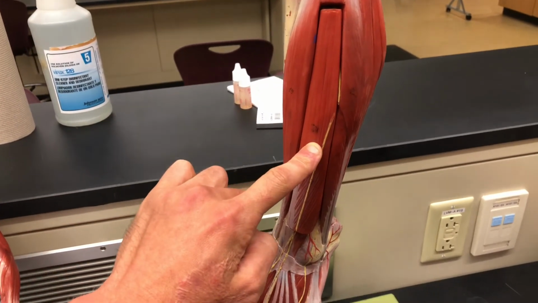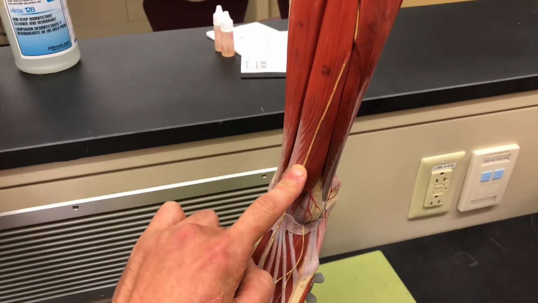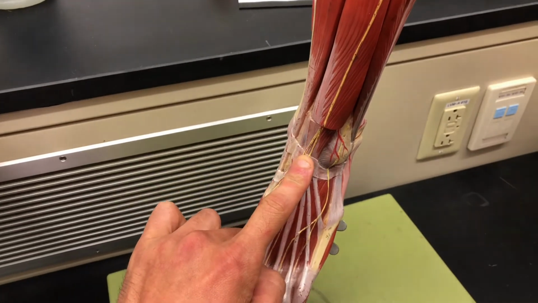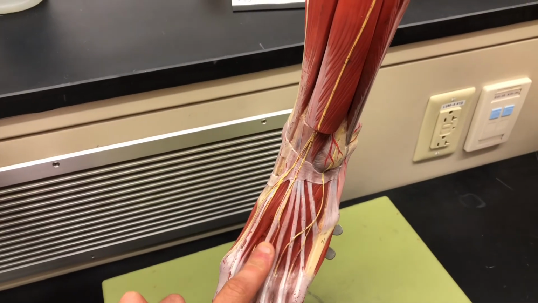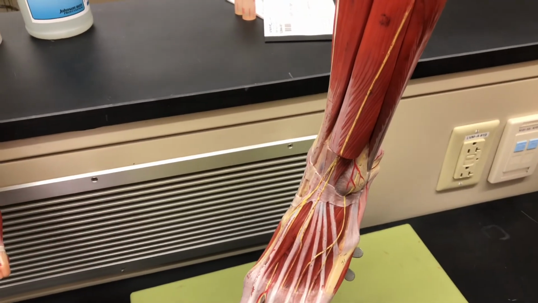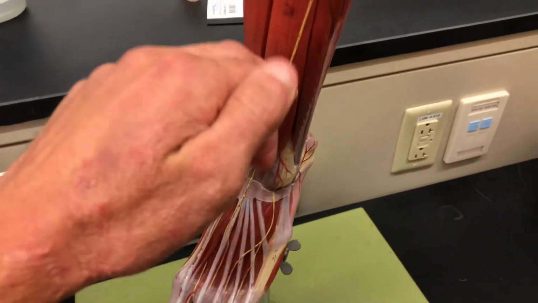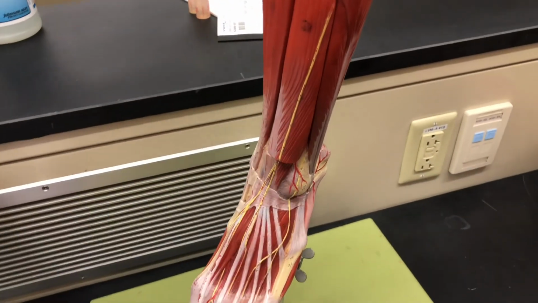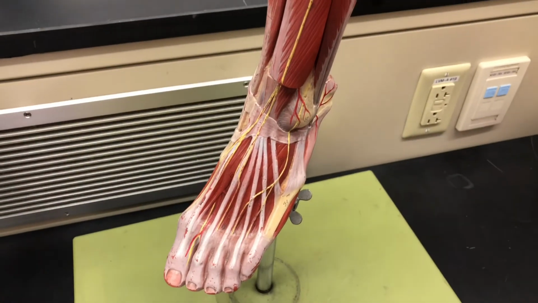So we follow this downward, we follow it down, find the tendon, and as it runs downward, all of a sudden we see this muscle split with all of the tendons to all the toes. Hence the name extensor digitorum longus, because it's in the lower leg. Extensor digitorum longus. It's the only muscle that runs to all the toes.